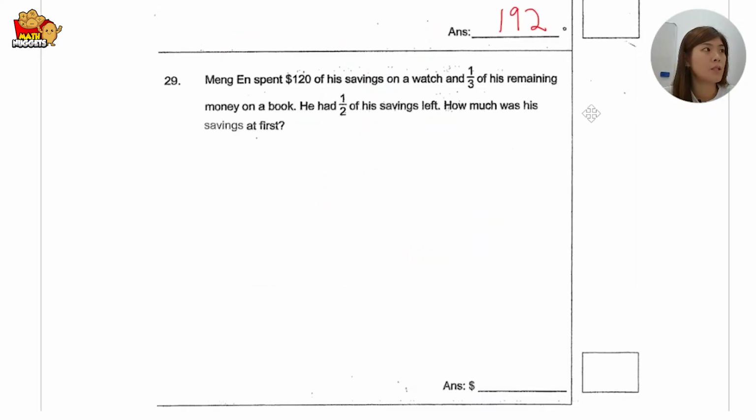Okay, so for question 29, Men Eng spent $120 of his savings on a watch and 1/3 of his remaining money on a book. He then had half of his savings left. So how much was his savings at first? Okay, so to do this we will draw the model.